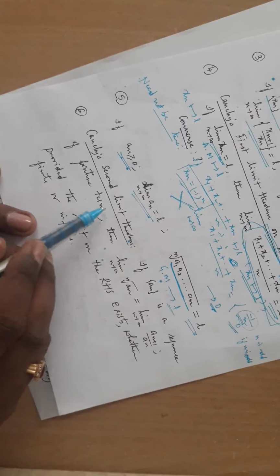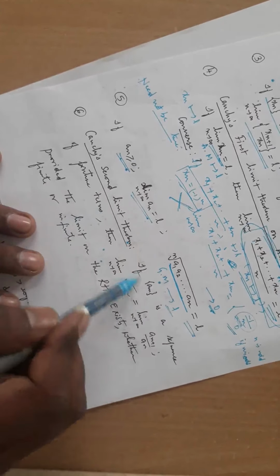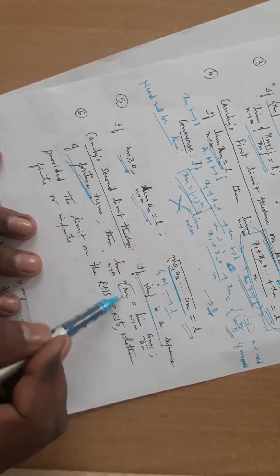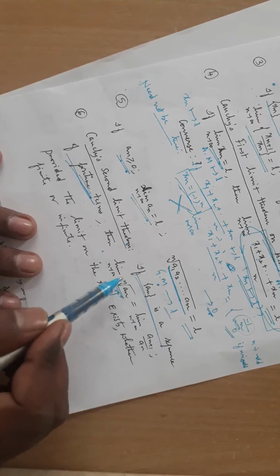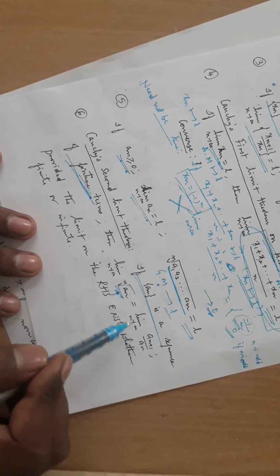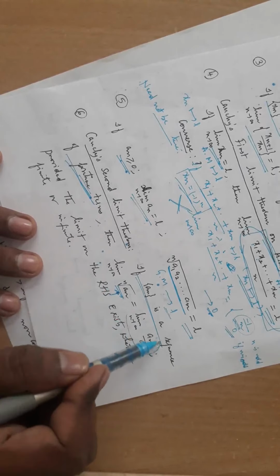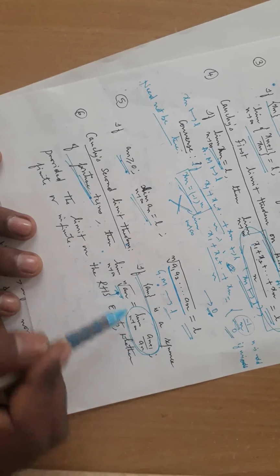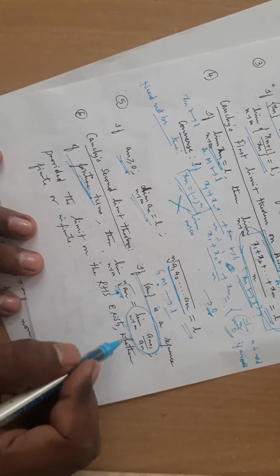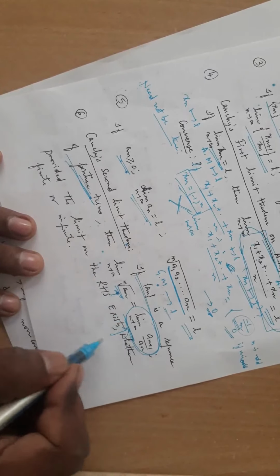Now Cauchy's second limit theorem. This is interesting. an is a sequence of positive terms. Why am I taking positive terms? Because I am taking them within the nth root, so it must be positive. Then the limit of the nth root of an, as n tends to infinity, will be equal to the limit of a(n+1) by an. This we will usually do while discussing the radius of convergence. However, this is valid if the RHS exists.